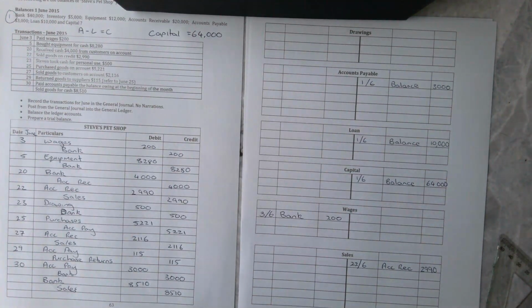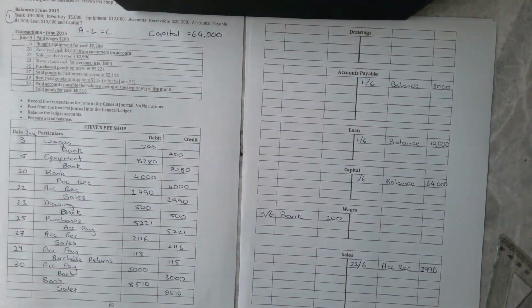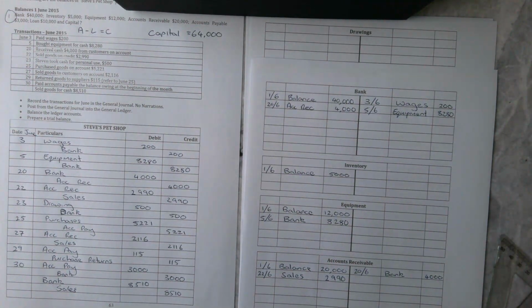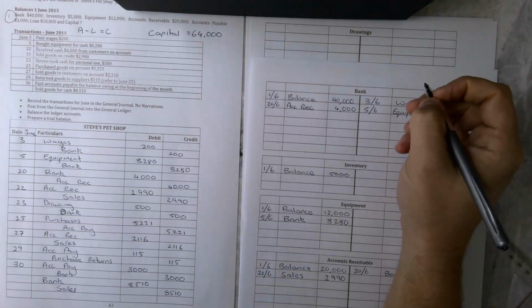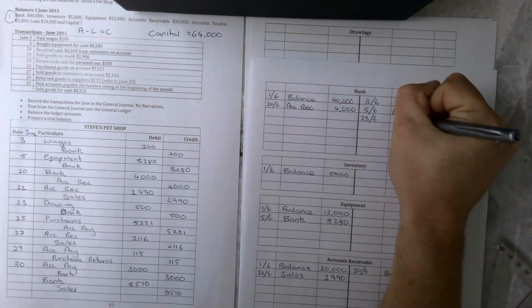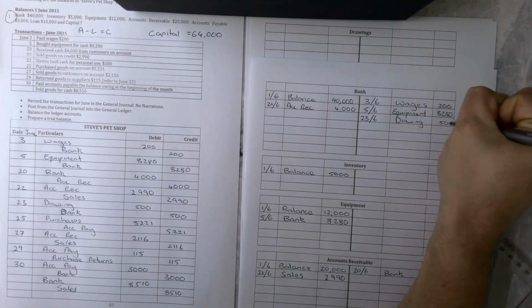Okay, so moving forward to the 23rd, we're going to use drawings and bank. So drawings is not on this page, but we're just going to use bank while we have it here. If we have a drawing, we're going to remove money from the bank account again, so we need to credit it. So the 23rd of the 6th, we're going to call that drawings. And again, that's going to be $500.